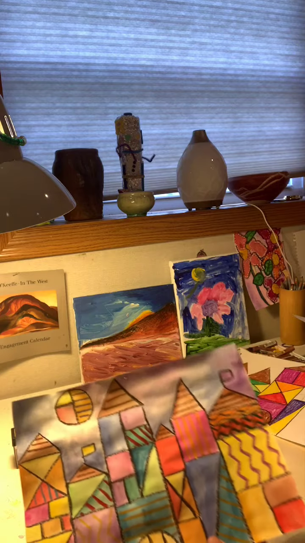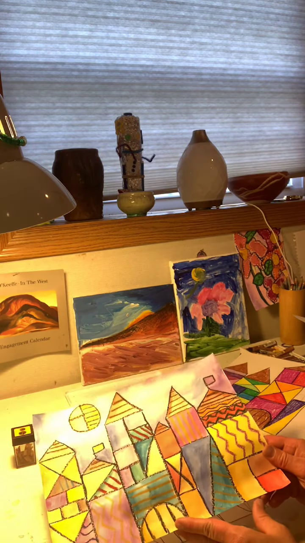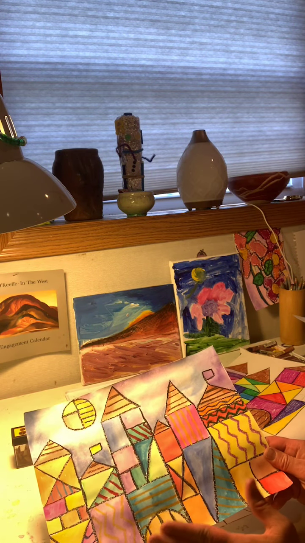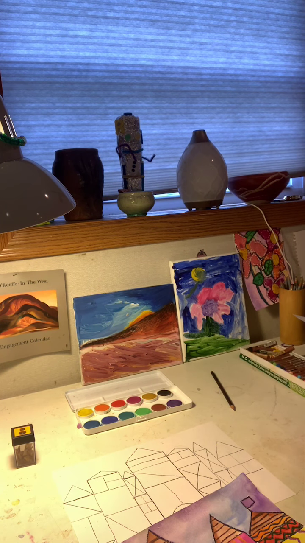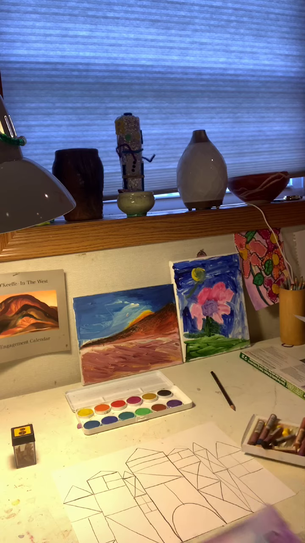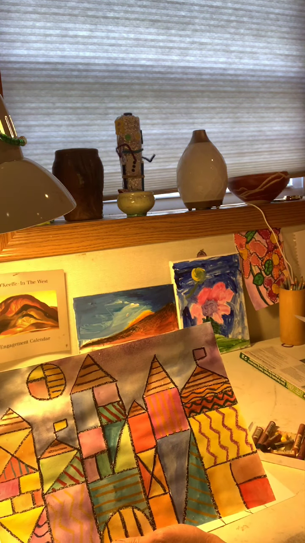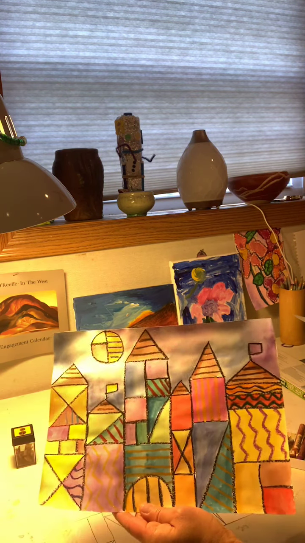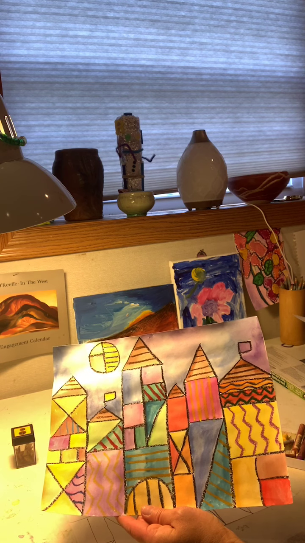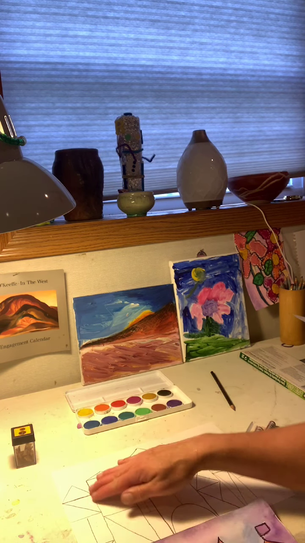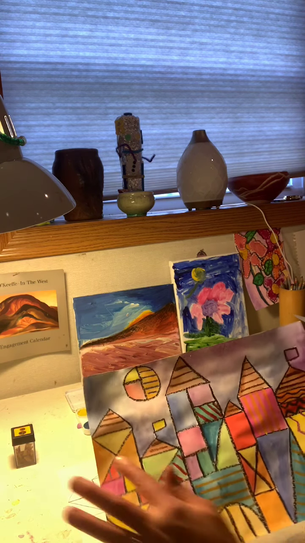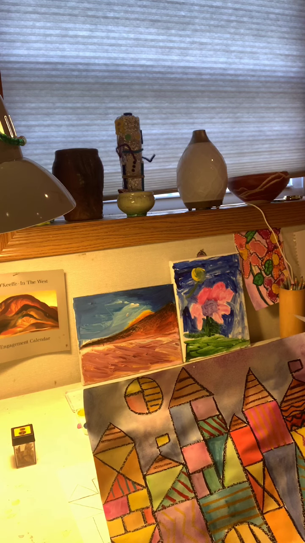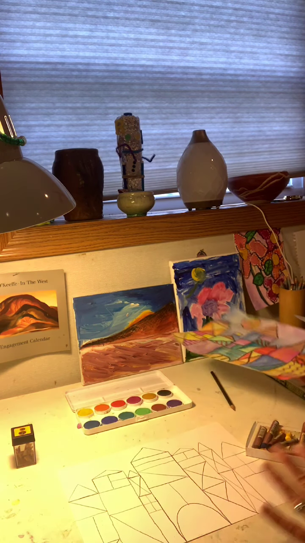If, however, you are doing watercolor, then I would suggest going over it with an oil pastel. So I have my oil pastels here. And one thing that I did was I went over everything with black. I just kind of like that. You could get fancy and try maybe a different color outline for each building if you wanted to. And then you would paint in each of your spaces. All right, so that's one idea.